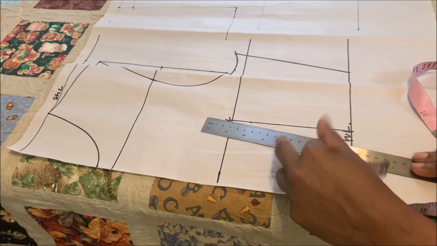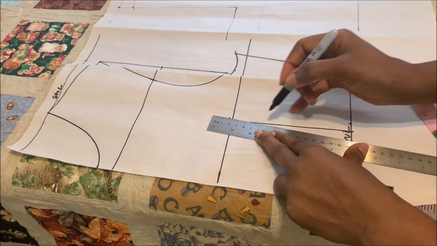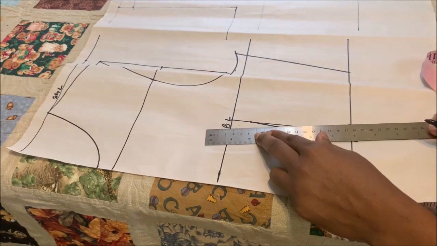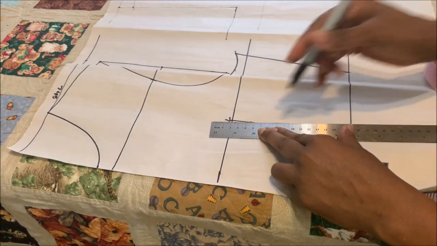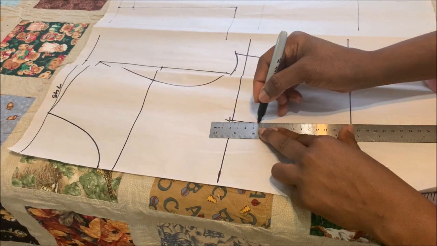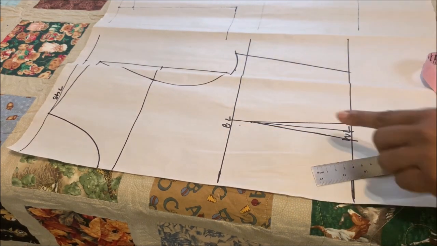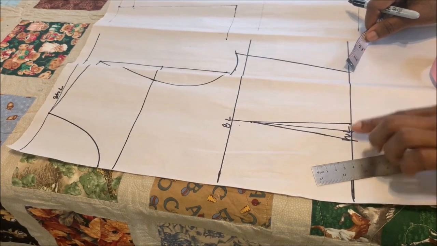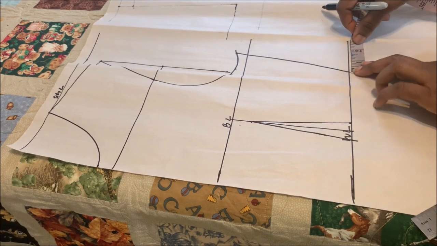Then that's where you're going to connect your dot to. Then you connect like that. You connect the line like that. And that's your waist dot. So remember the 1.5 inch we took off from here, so you will add it back right here.